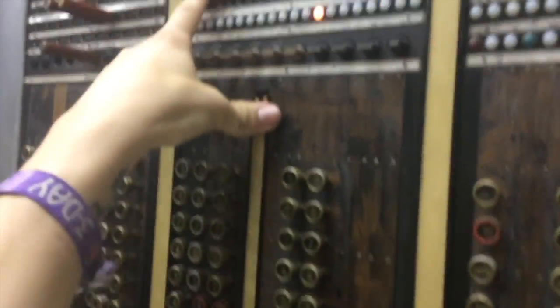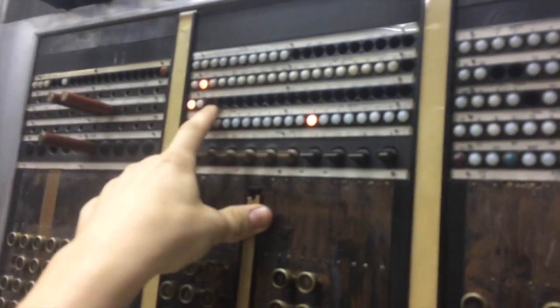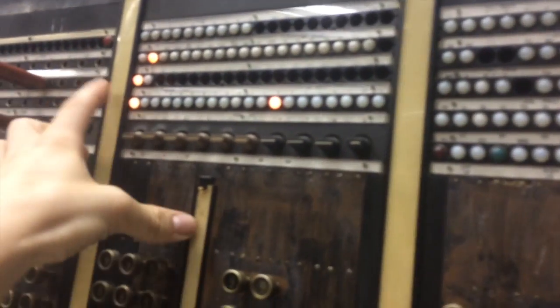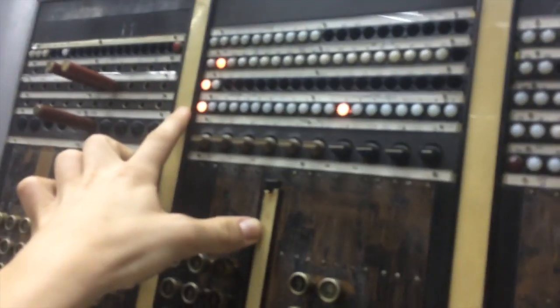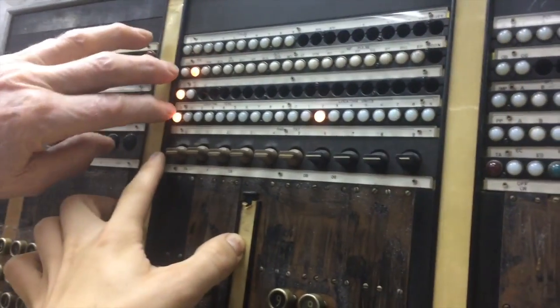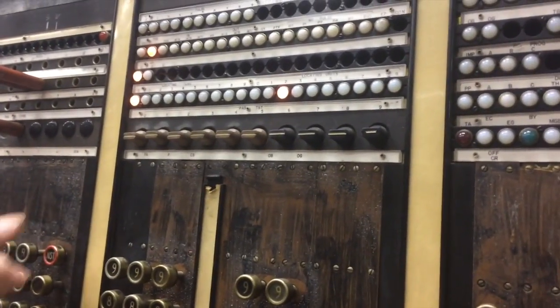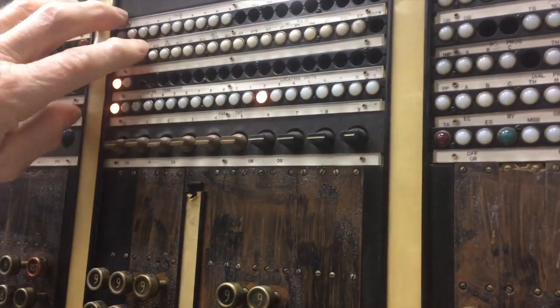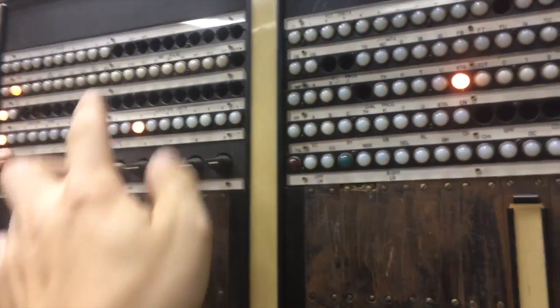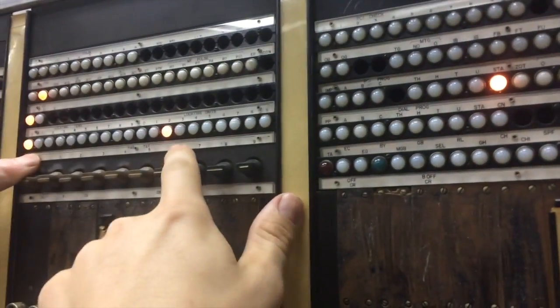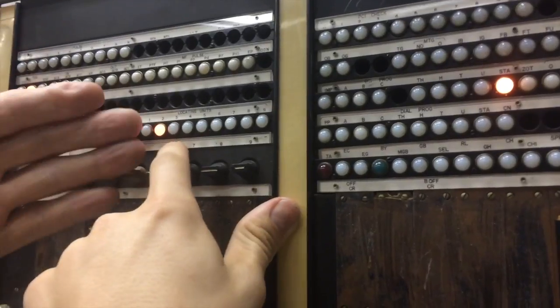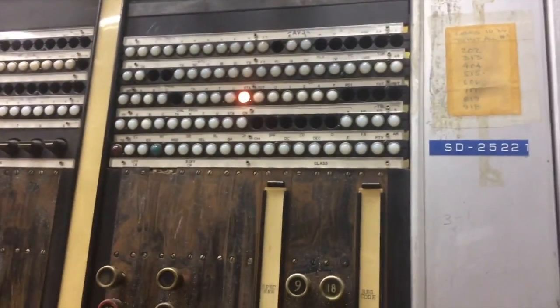So this is indicating the location of the sender up there on the crossbar. What are these two indicating here? All of these show you the location on that switch. So these three rows tell you the location. This here, and that's a failure there.